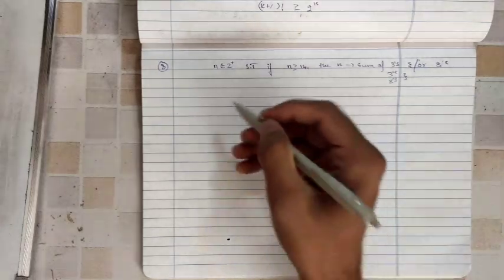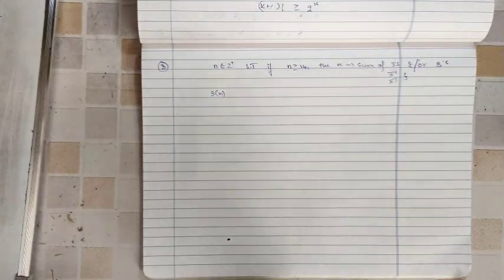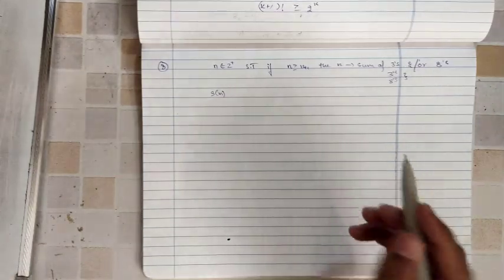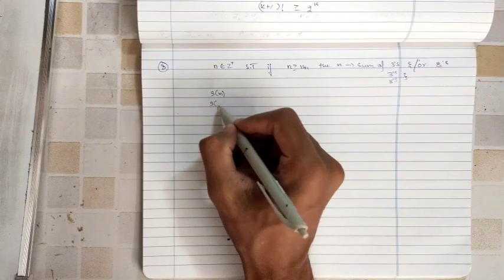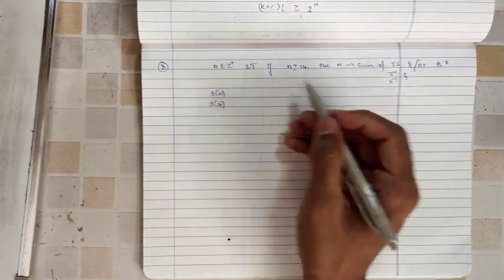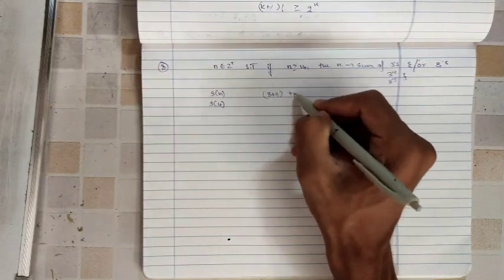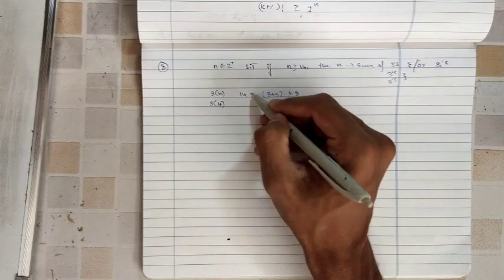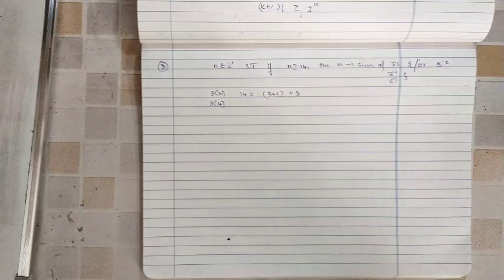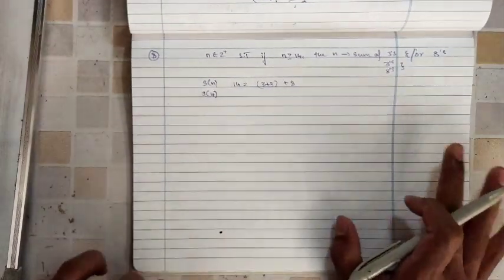Then first I have to write S(n): n can be written as a sum of 3's or a sum of 8's is true for all integers n greater than or equal to 14. So I will take the base case of 14. This can be written as a sum of 3's or 8's. So 14 is equal to like this.